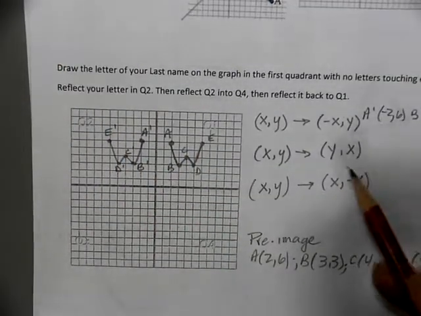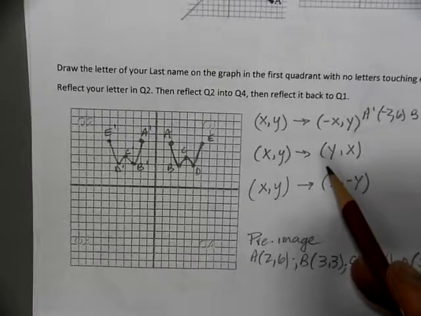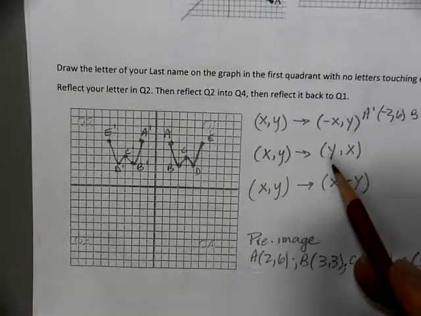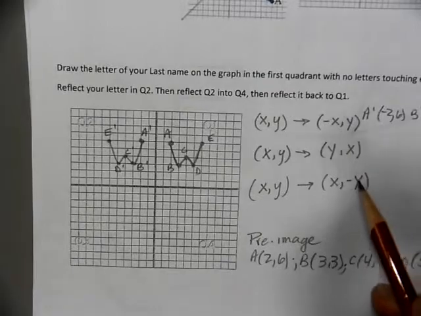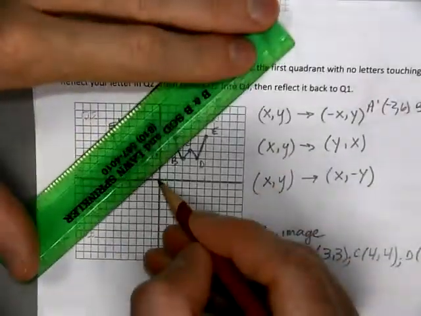Now we're going to reflect all of those into the fourth quadrant by reflecting it over the line y equals x.